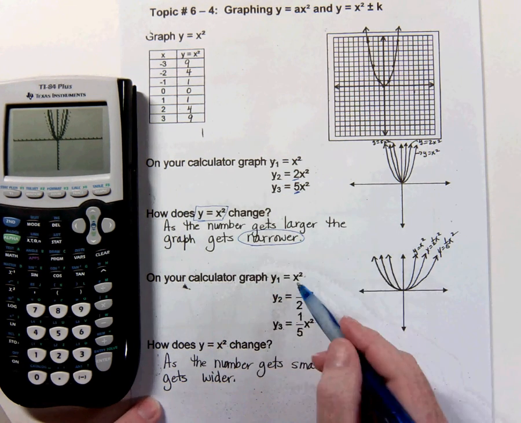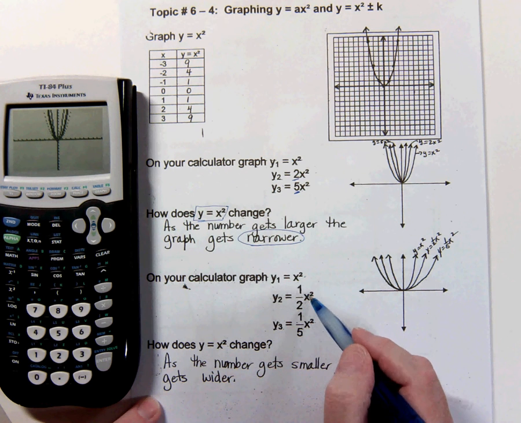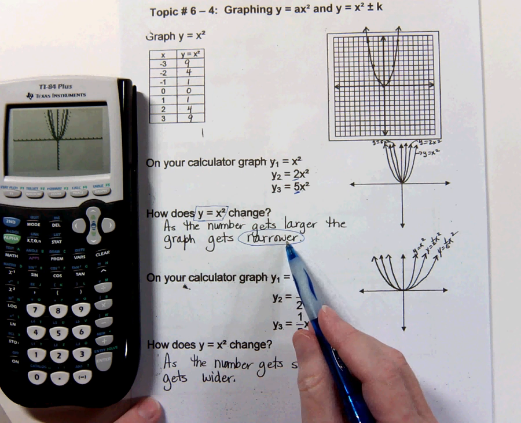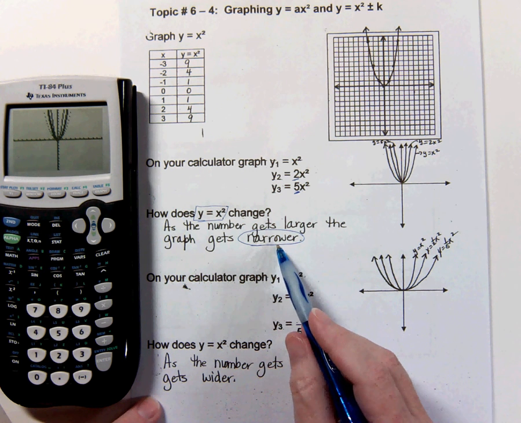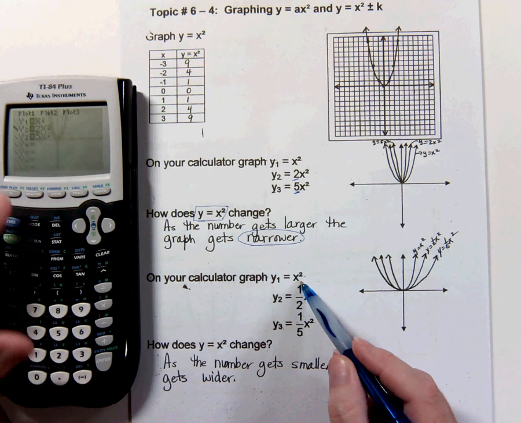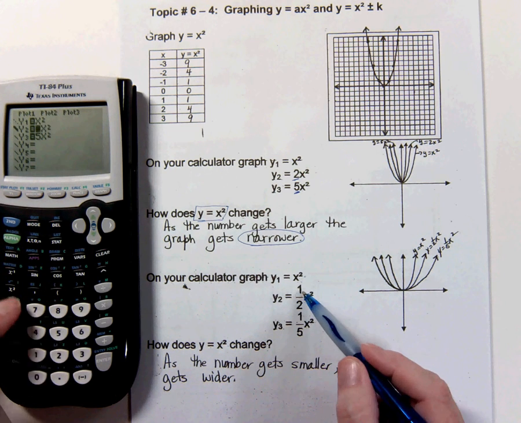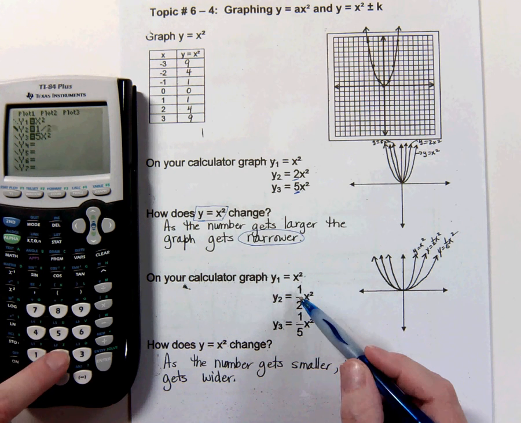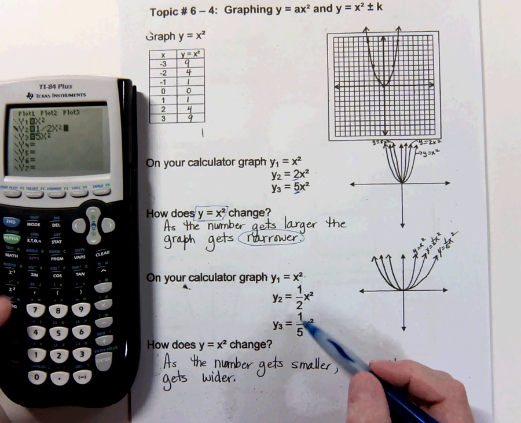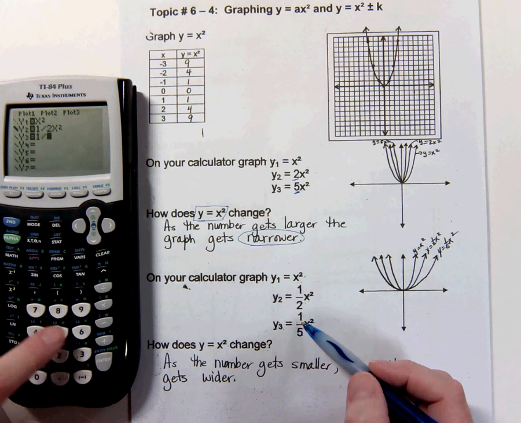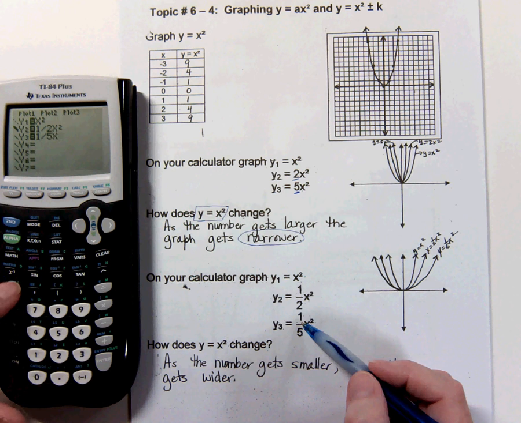As the number in front of the x squared gets larger, it's opposite of what you would think, the graph actually is getting narrower. So we can do the same thing, leaving the first one, but change y2 to 1/2 x squared, and then make y3 1/5. So we're actually getting smaller every single time.